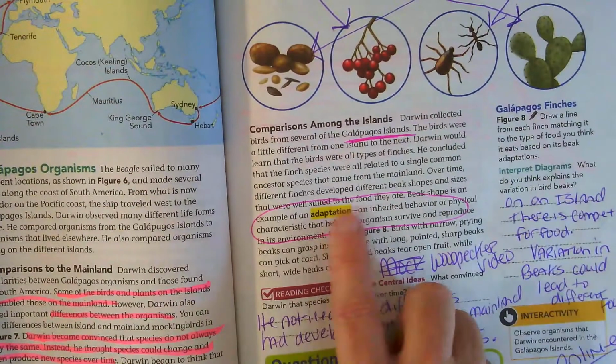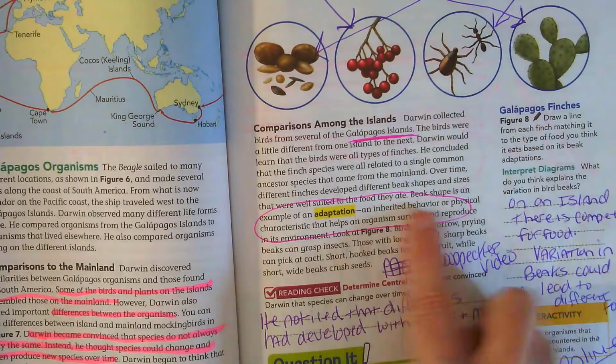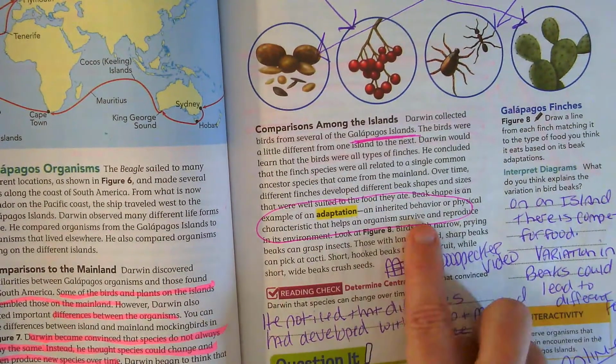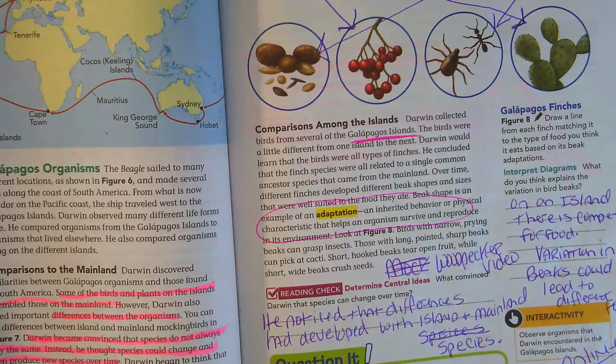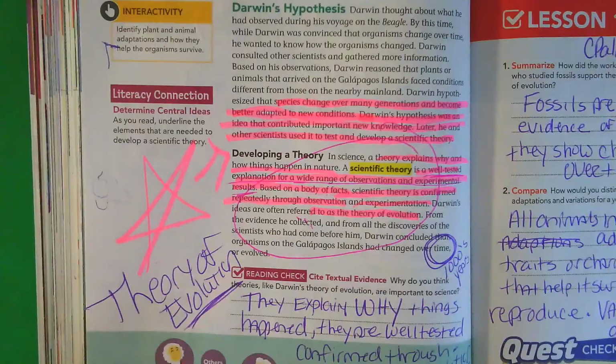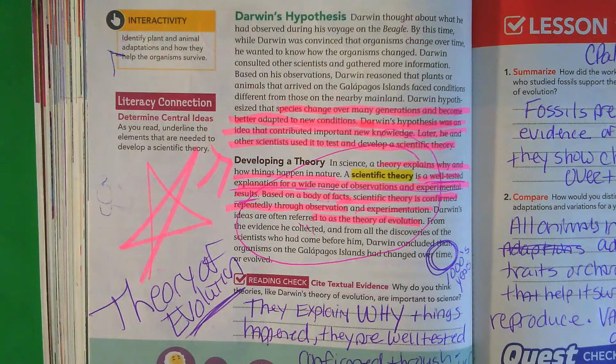Here's your vocab word, adaptation. Super important. An inherited behavior or physical characteristic that helps an organism survive and reproduce. Next chapter, we're going to learn the word fitness applies with that. We're also going to do a gizmo. Our next gizmo will be the one on natural selection. His hypothesis, developing a theory.